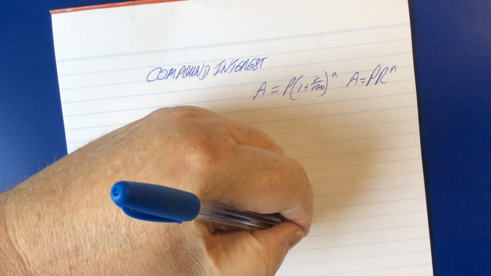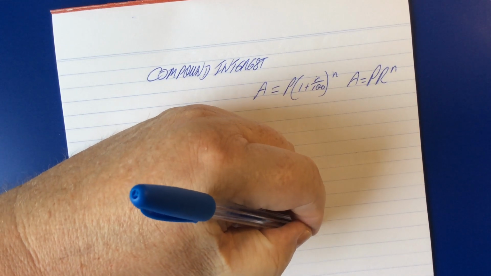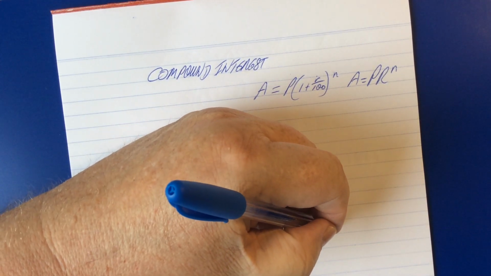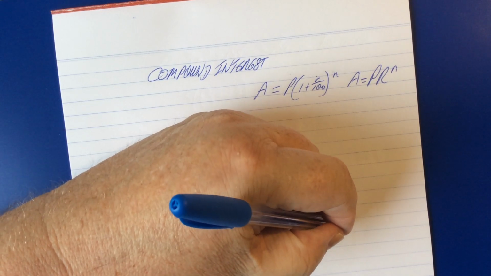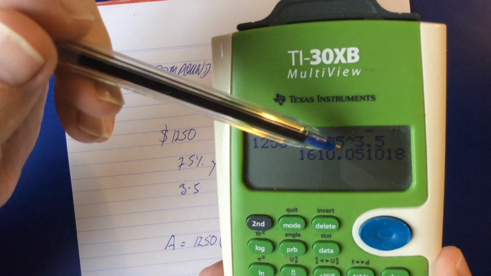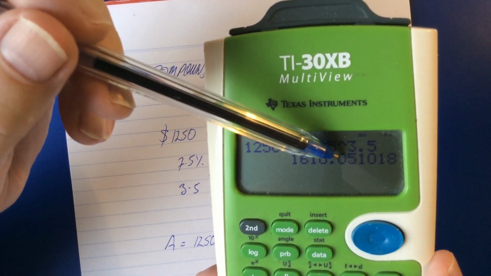We get $1,610 and 5 cents. It should be 0.5. There it is, and that's my rounding to 5 cents there.